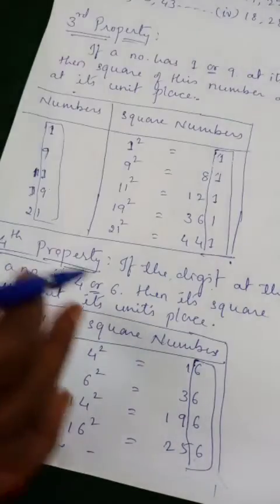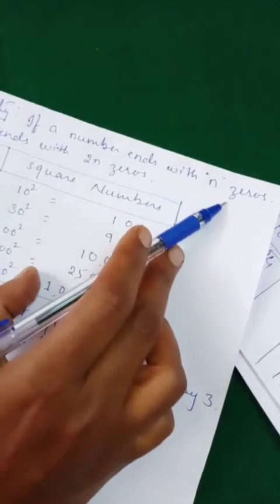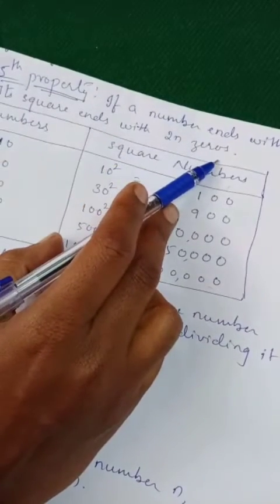Clear? Then the fifth property is if a number ends with n zeros, its square ends with 2n zeros.